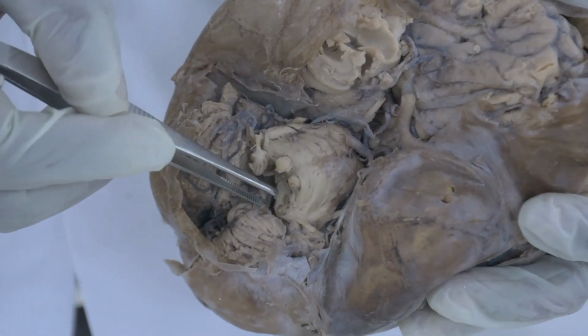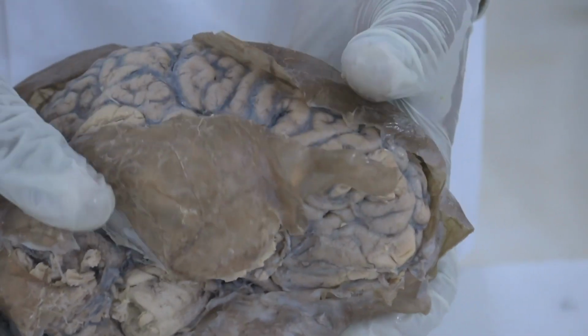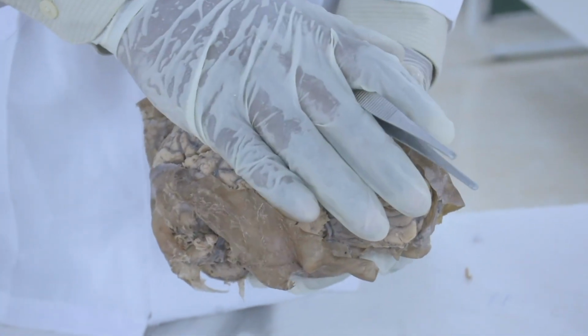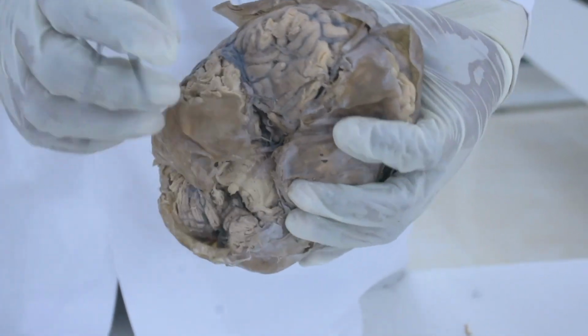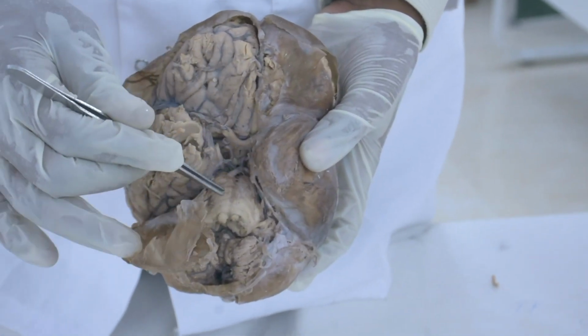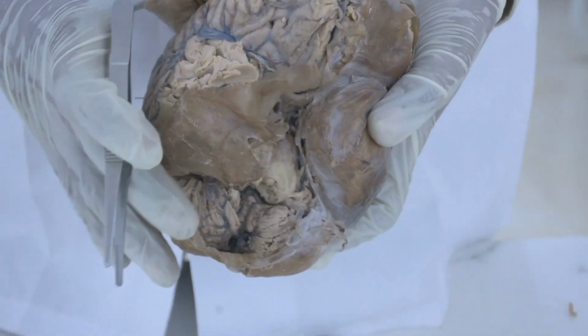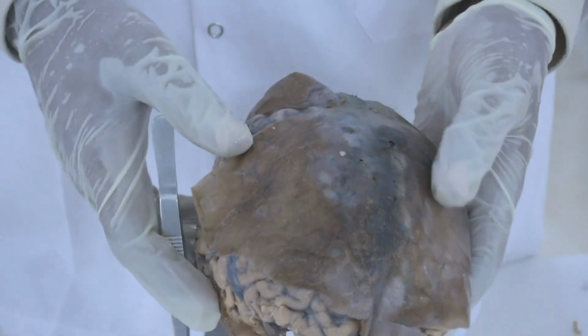This is the pons, but actually the medulla oblongata is removed. Again, the brain is divided into forebrain, midbrain located here, and hindbrain, which contains the pons, medulla oblongata inferiorly, and the cerebellum posteriorly.